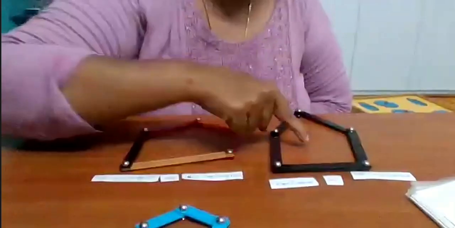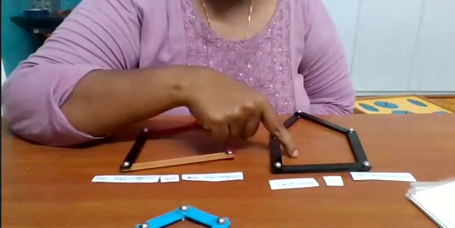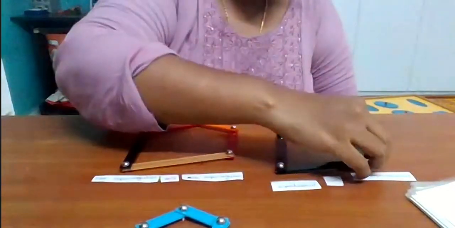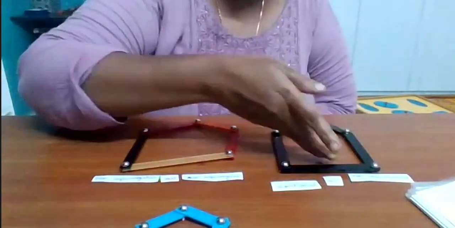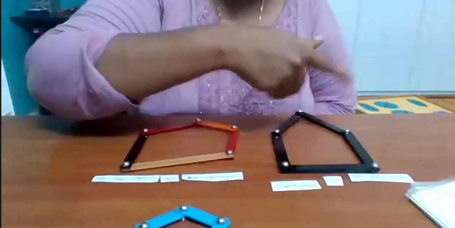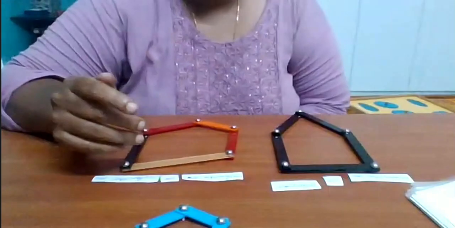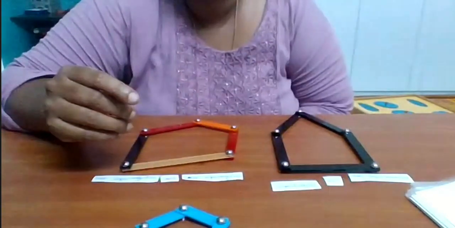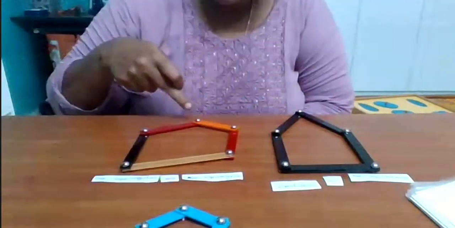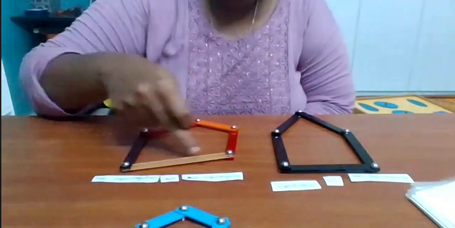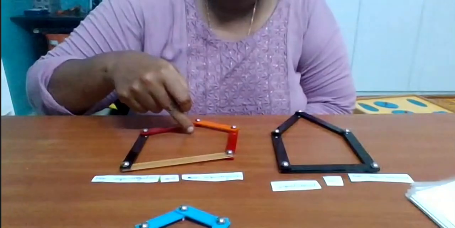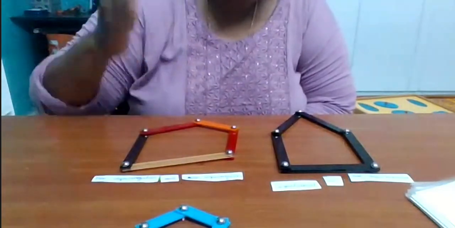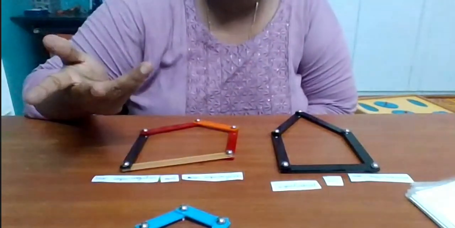Let's consider this now. Come to this pentagon. Here I'm using the right angle measurer. So what can you say now? I'm going to say two angles are right angles and the other angles are acute. So it will not give you the exact measurement, right? No, ma'am. Coming to this, you have all the angles acute. All five angles are obviously less than 90 degrees. How will you check them?